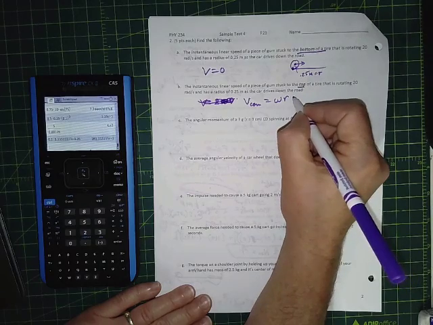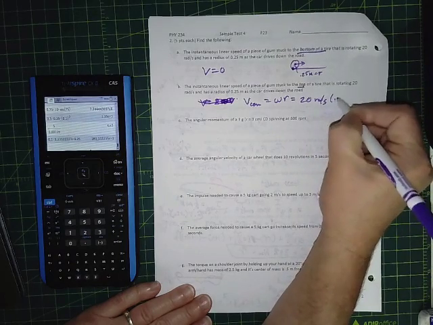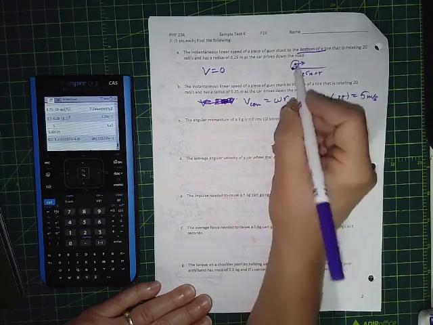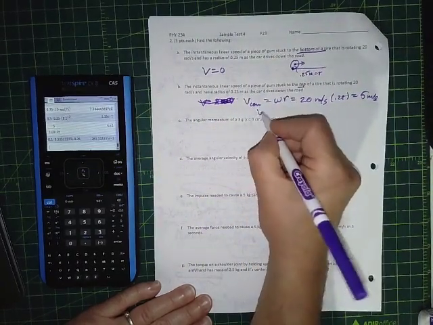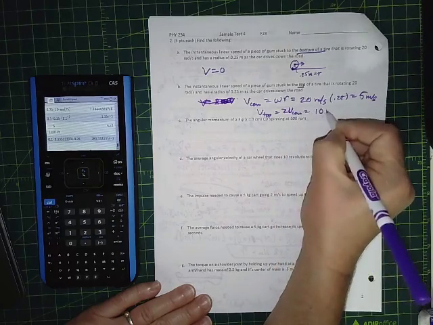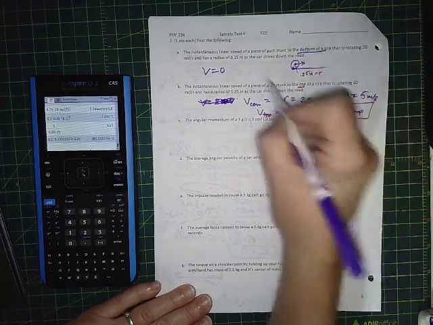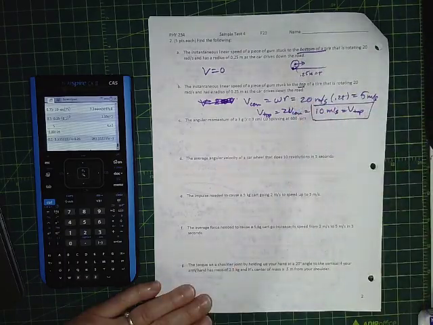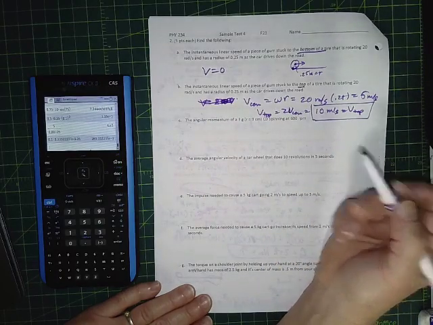Let's calculate: 20 radians per second times 0.25 meters, so that's 5 meters per second. But the top of the wheel is going faster. Because the bottom of the wheel is 0, the top is going twice as fast. So v top is 2 times v center of mass, which is 10 meters per second. Different points on the wheel are going different velocities, just by the physics of the problem.